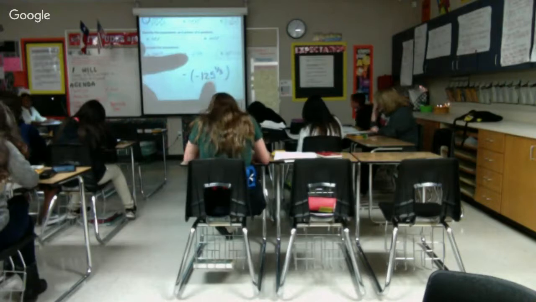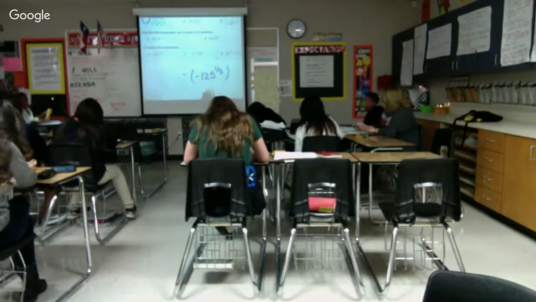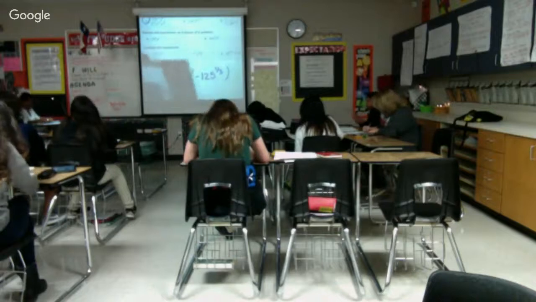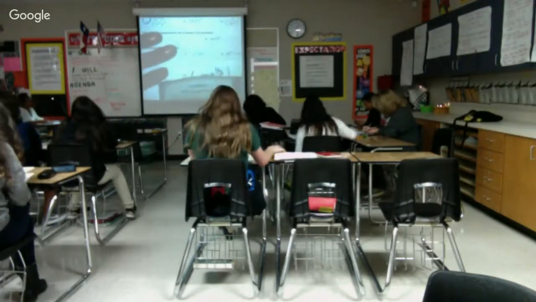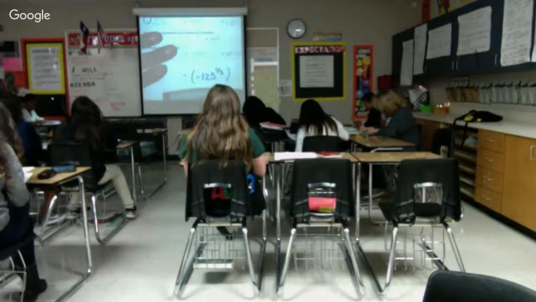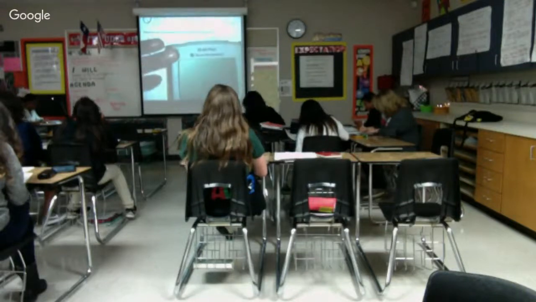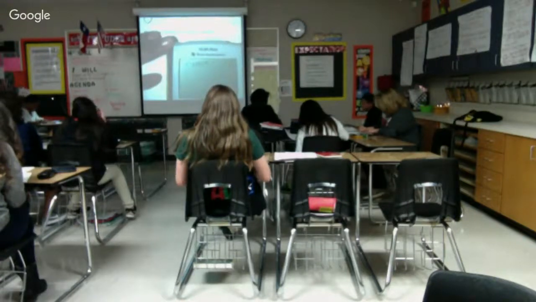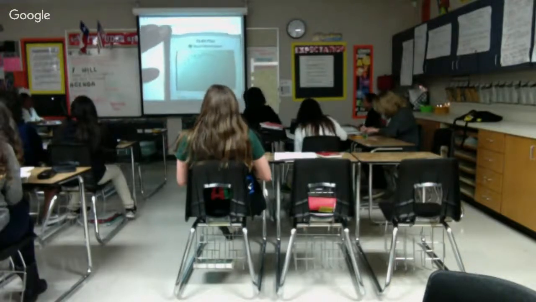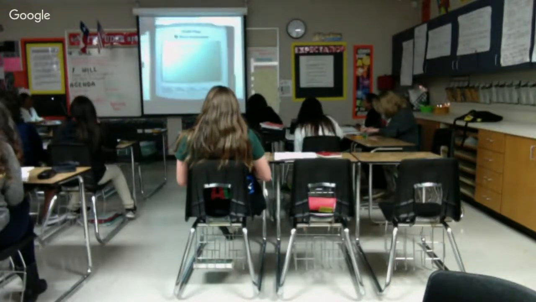Can't you just do this in the calculator? How would you put it in the calculator? Negative parentheses, negative 125, and then the little arrow. So negative parentheses, negative 125, arrow, then what? 1 divided by 3. If you like that alpha y equals, you can do that too. You got 5.